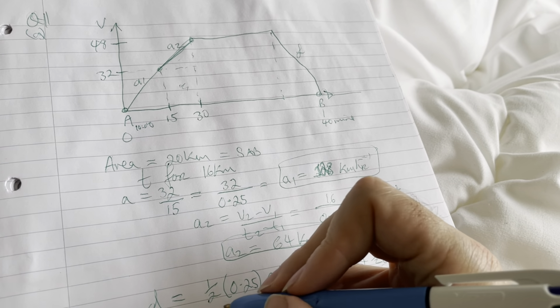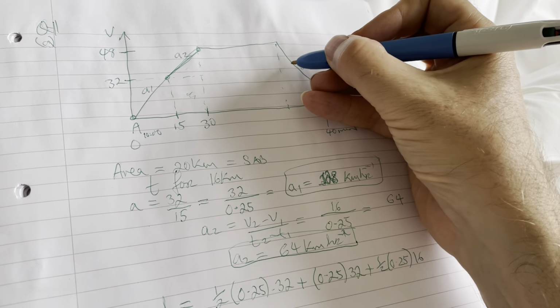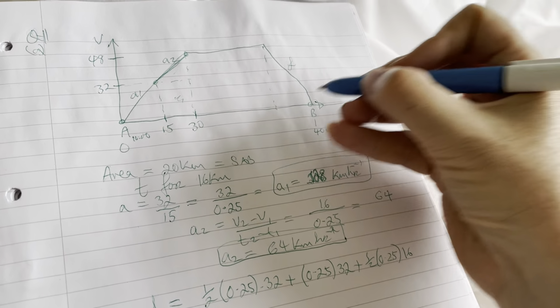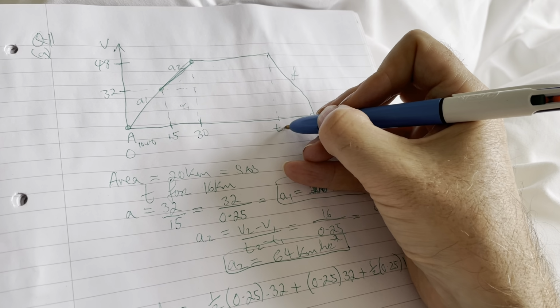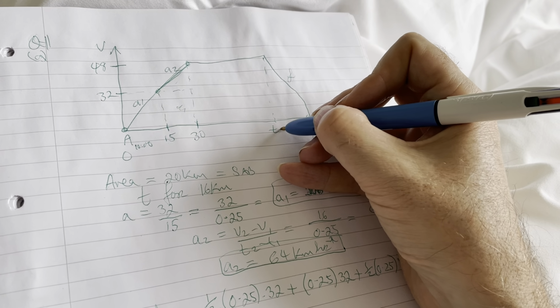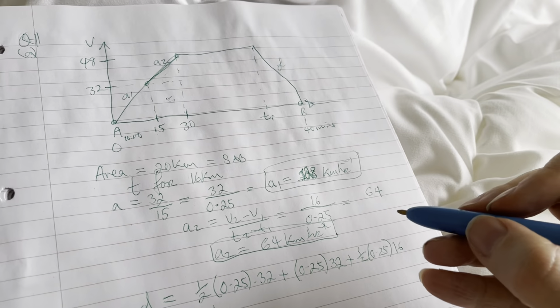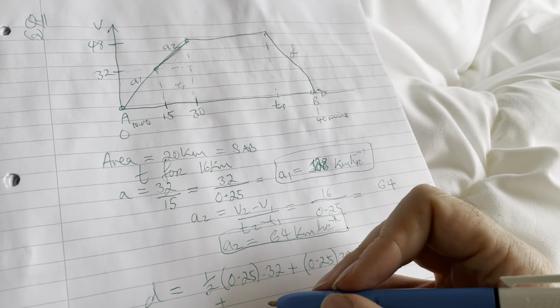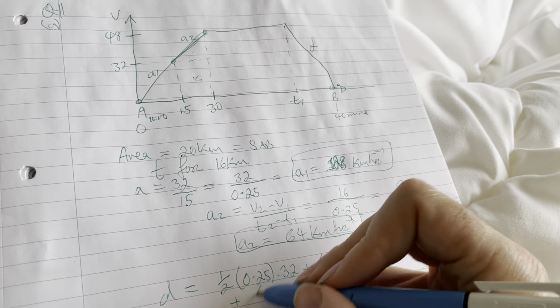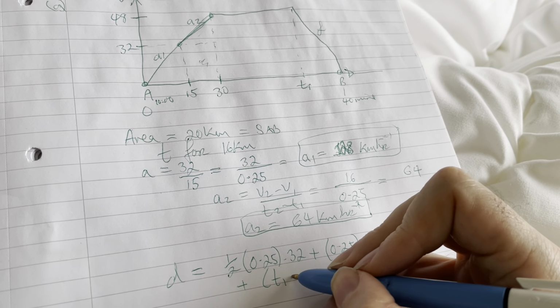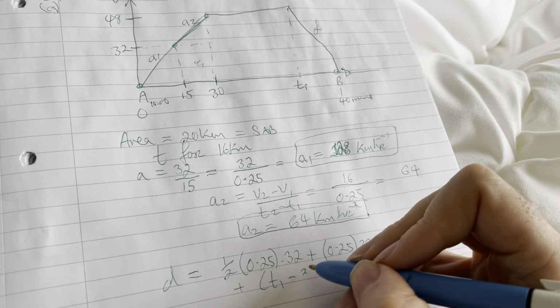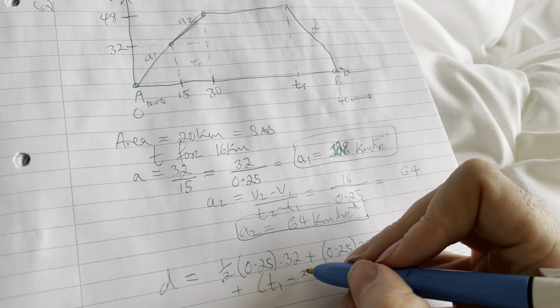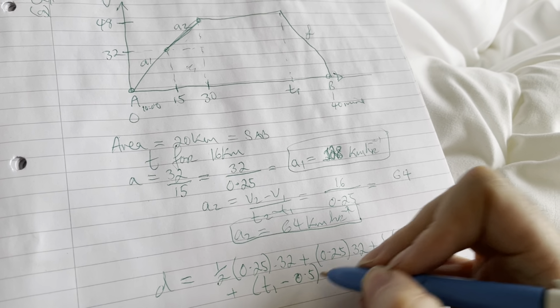Now the flat bit, we don't know how long that takes, so we'll call that, say, T1. So that would be T1 minus 30. We have to keep the minus a half because it's in hours.